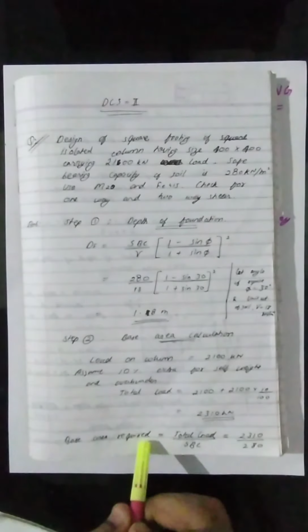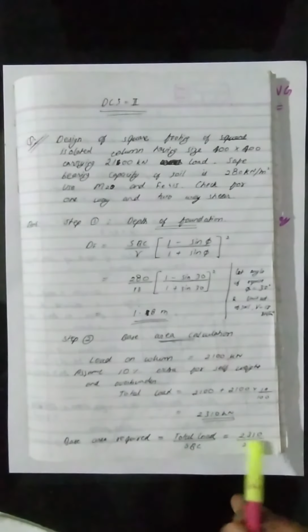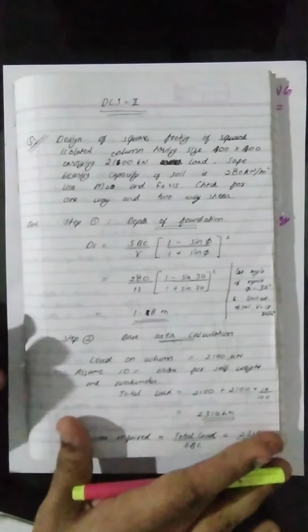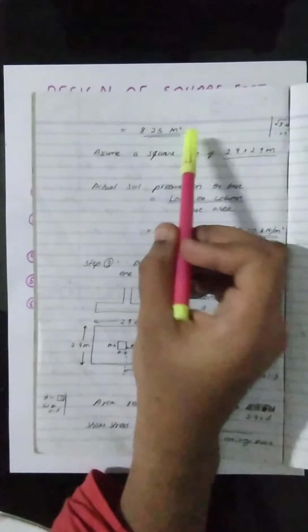Then base area required is equal to total load divided by SBC. Total load is 2310 divided by SBC, 280. Then we will get it as 8.25 meter square.